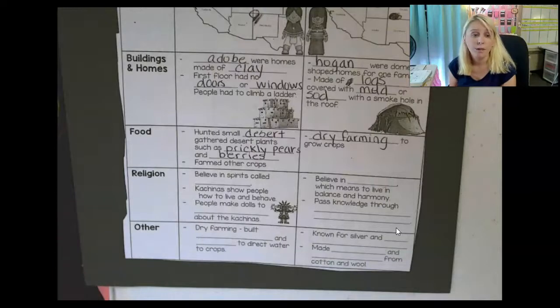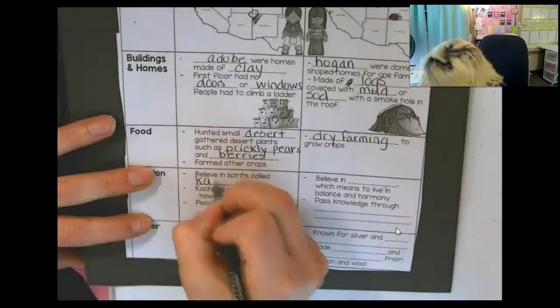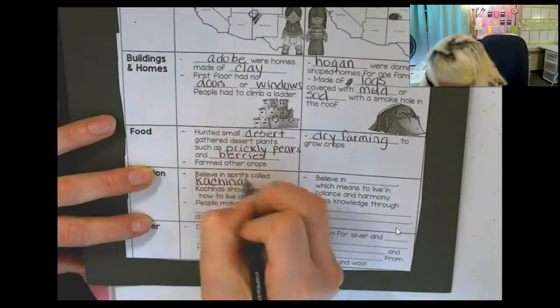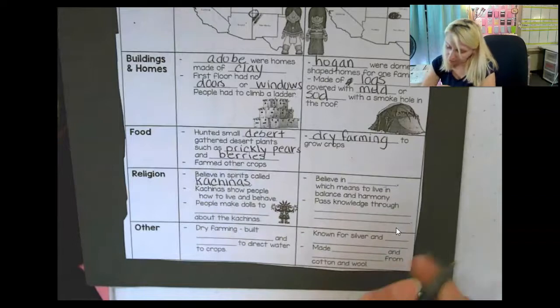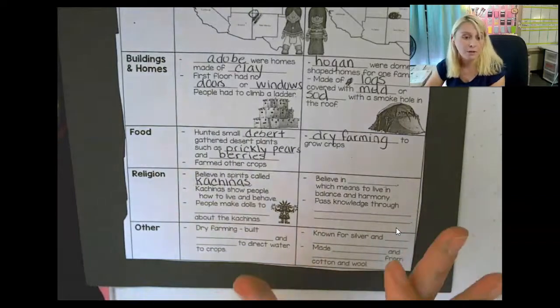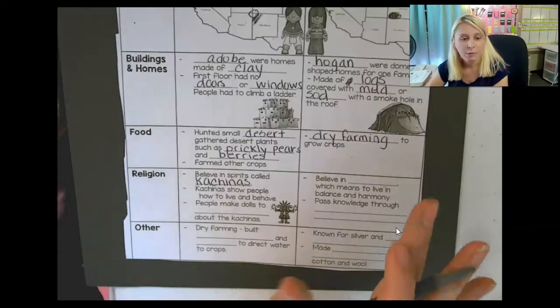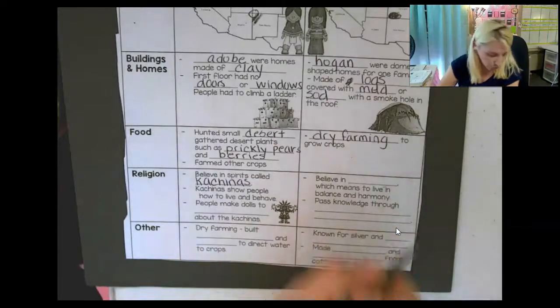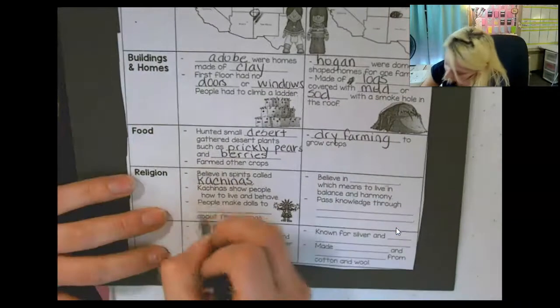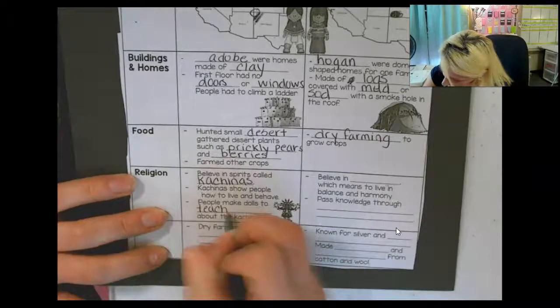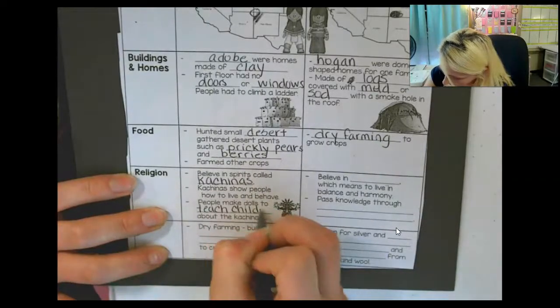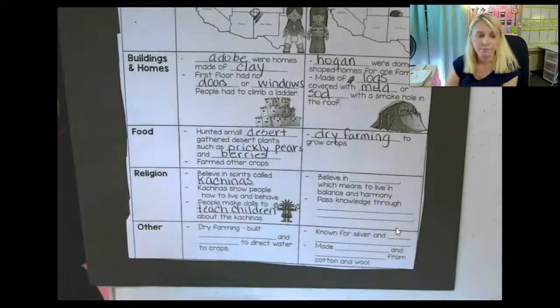Some points to make about their religious beliefs. They believed in spirits called Kachinas. They believed that Kachinas showed people how to live and behave, and people would make dolls to teach children about the Kachinas.